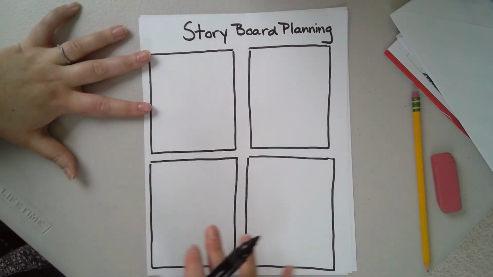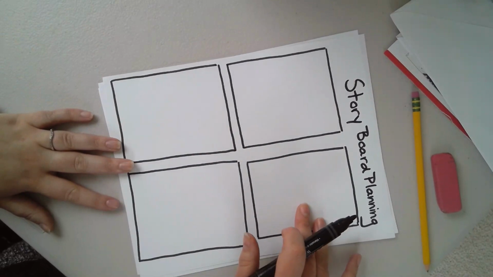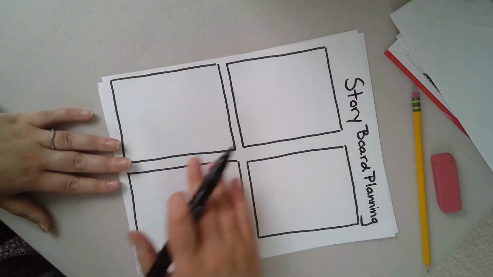Your pictures can go vertically or horizontally. If they're horizontal, then make sure that this one's your first one and that this one is your last, so that you keep it in sequence.